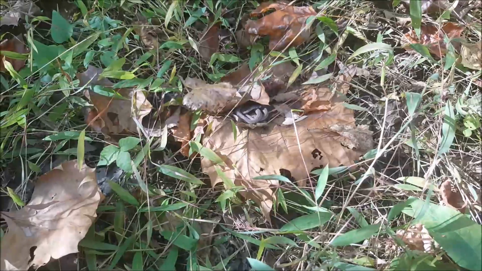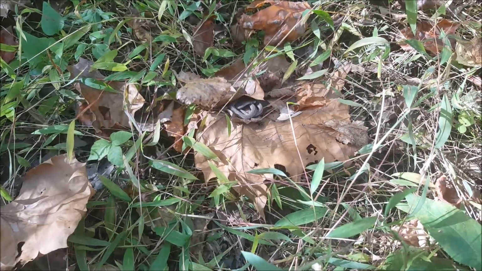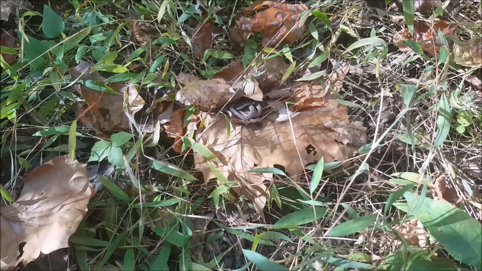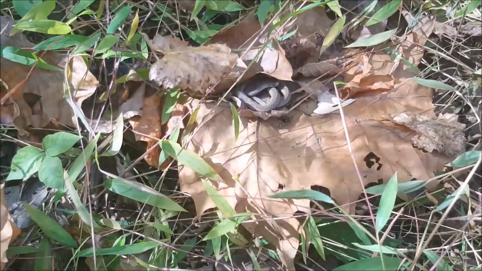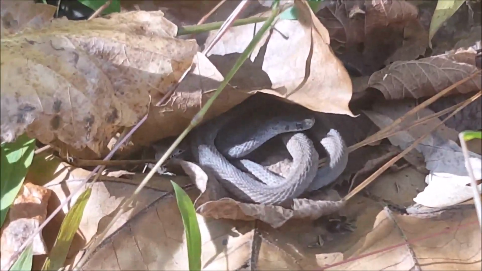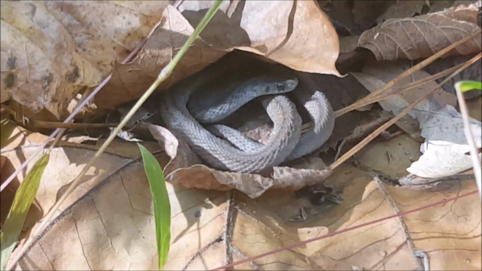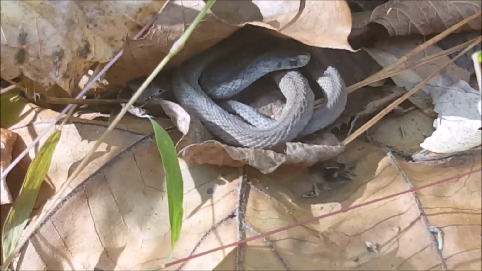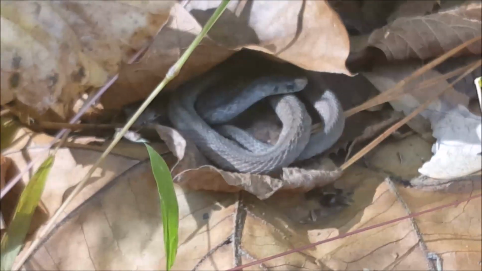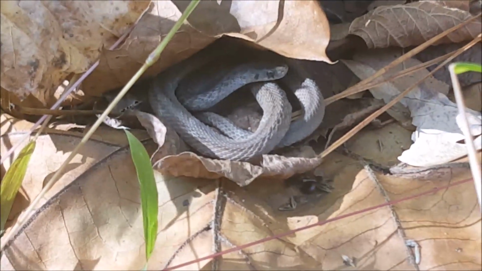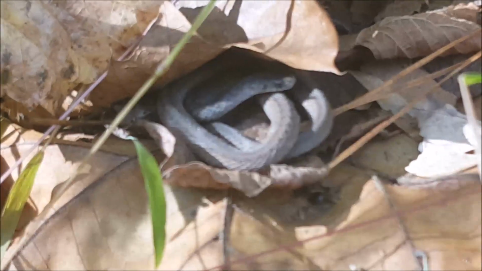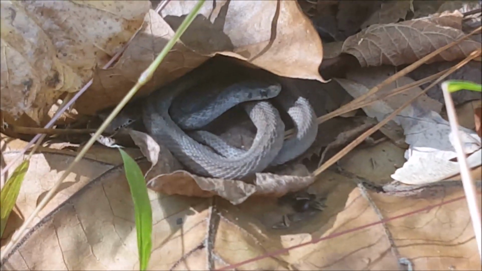Here I've discovered a little snake, and I'm not even sure what it is, but it's curled up in these leaves, which are the leaves of a sycamore, and it's completely relaxed, obviously waiting. It could be waiting for the sun to come through and warm it up, but also might be wanting to hunt.